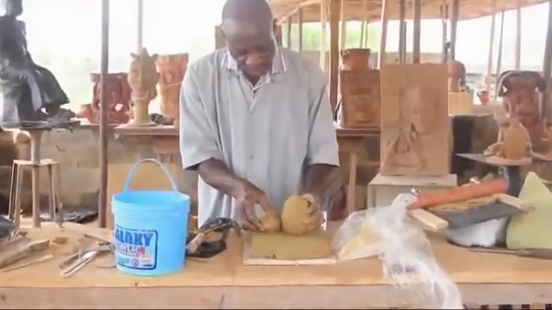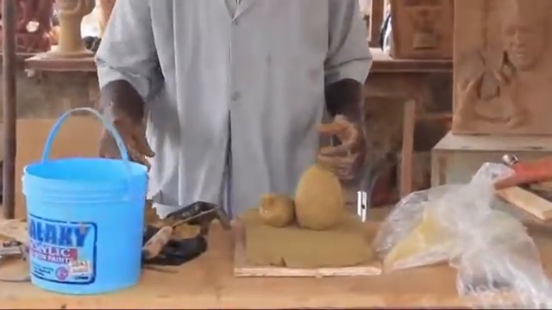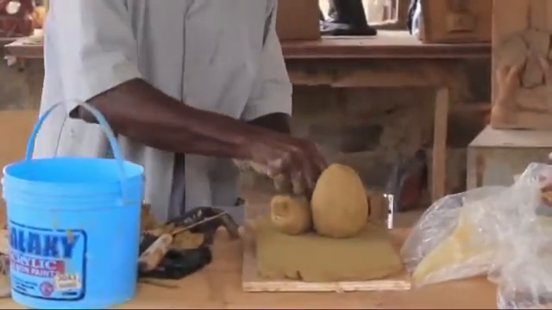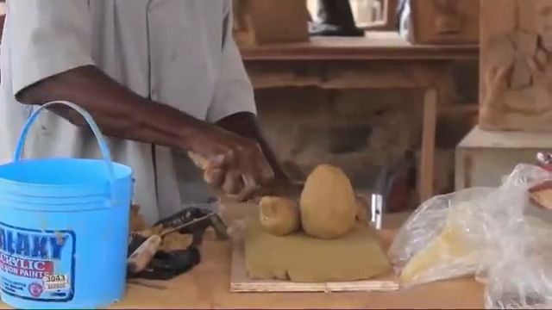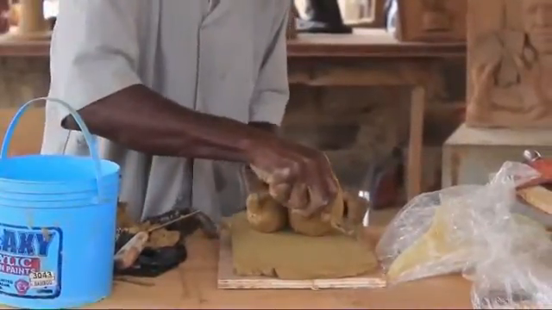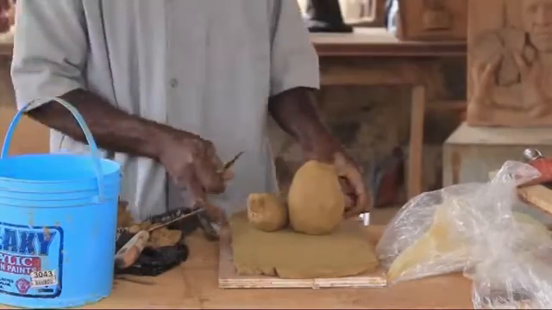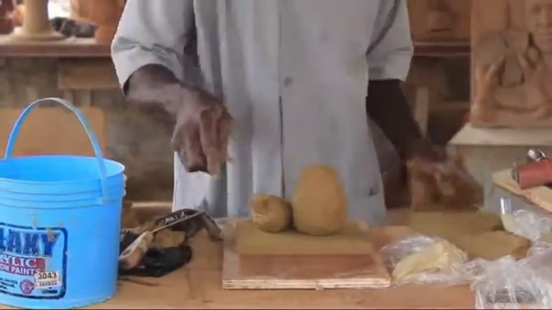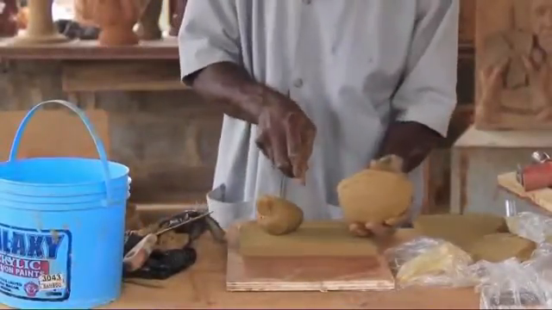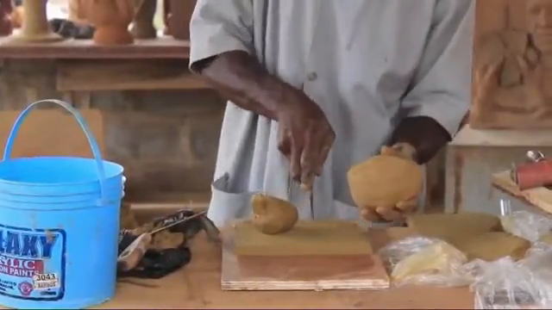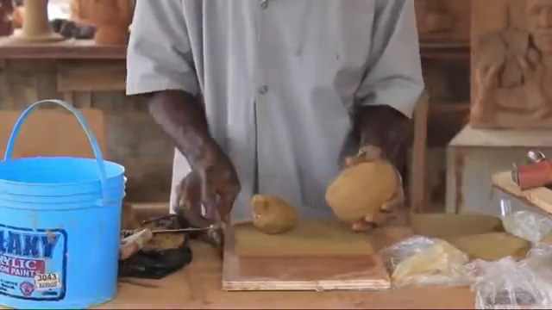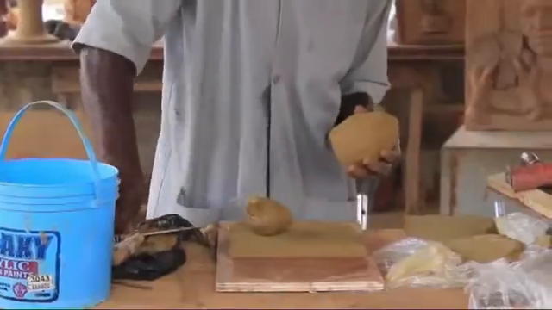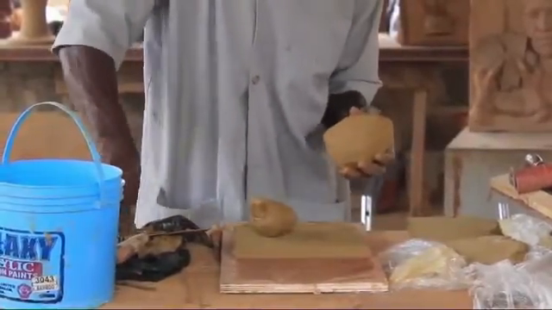If I decide to arrange the thing like this, then I can take my cutter, then cut the base. Then I can now scratch the surface of the clay slab where I'm going to attach the coconut so that it will stick where it will not break when it dries up.